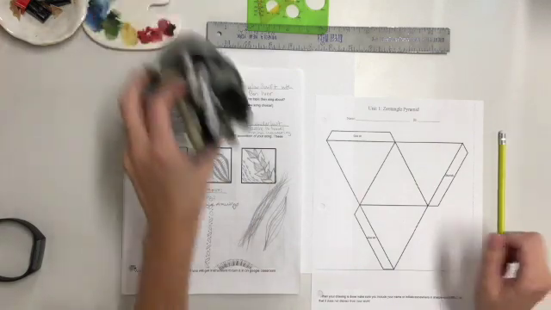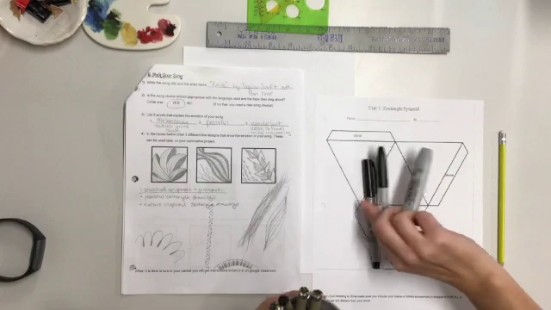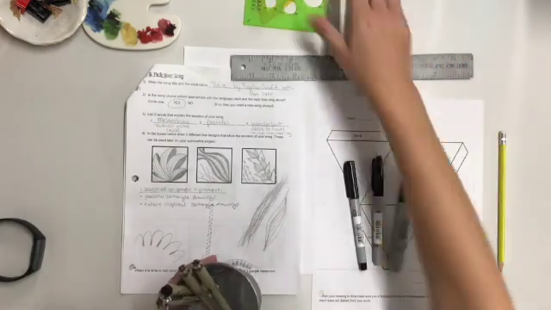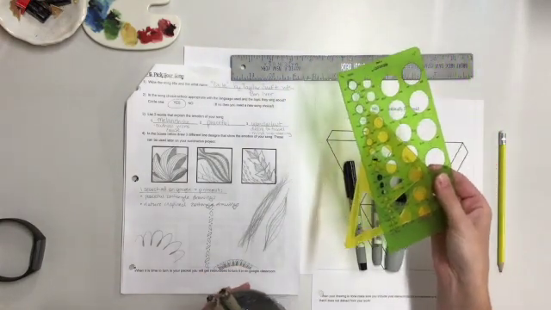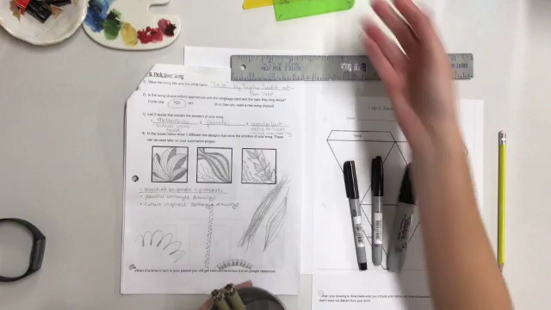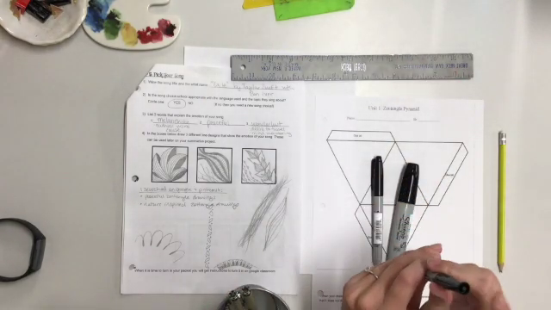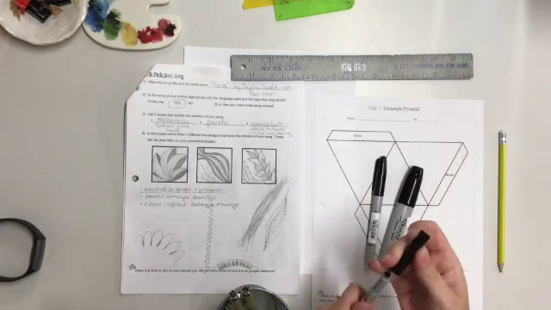We have your Sharpies out, so I have my drawing tools in this container. So I have my 3 different size Sharpies. I have a ruler, and I have some tracers. Now, if you don't have tracers at home while you're working, I want you to get creative with things that you could use to trace that are circular. Even the top of your Sharpie cap is a circle. You could set that on your paper as a tracer.